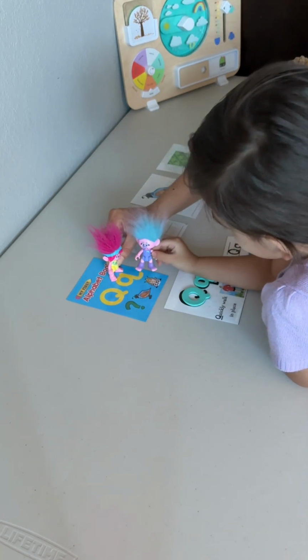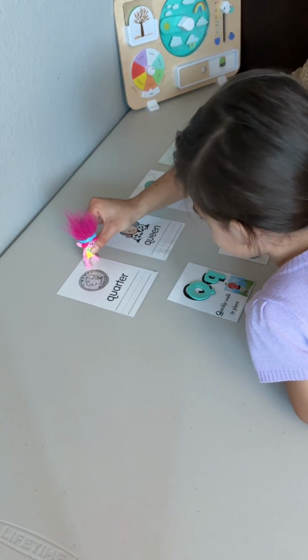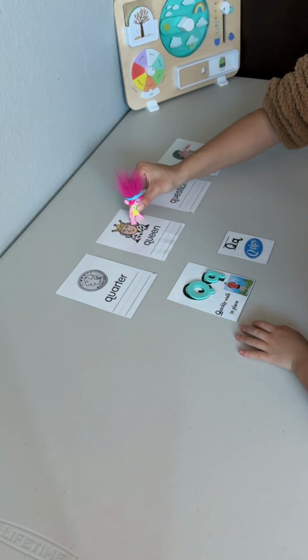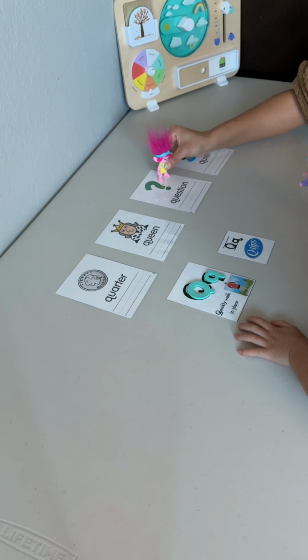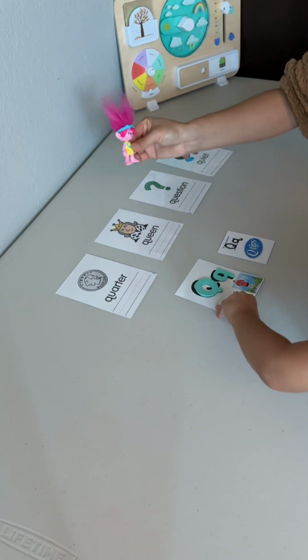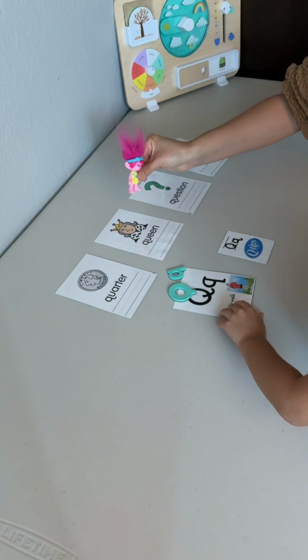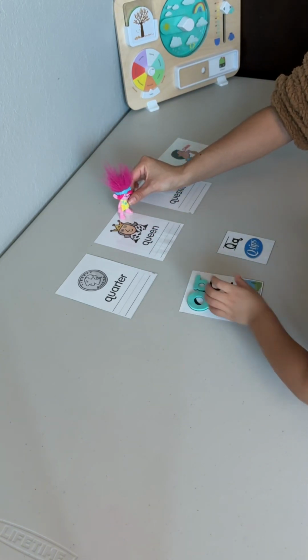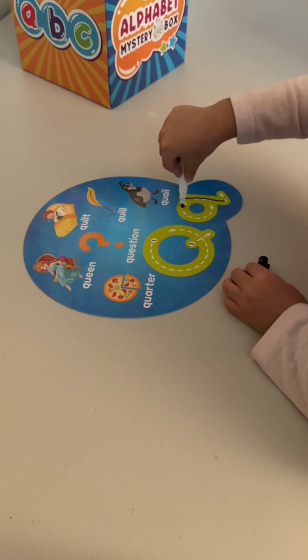Lowercase q. Quarter. Queen. Question. Quiet. Queen Poppy. You're tracing the letter Q.